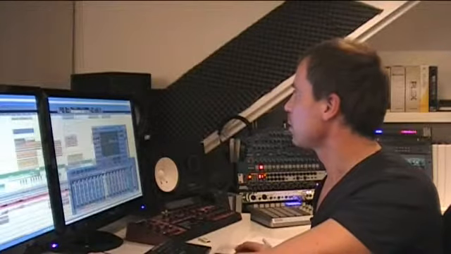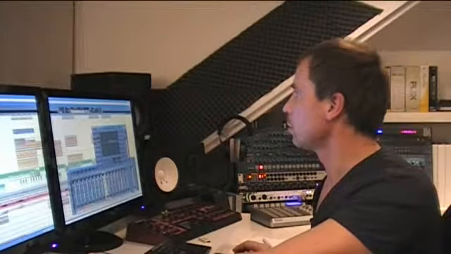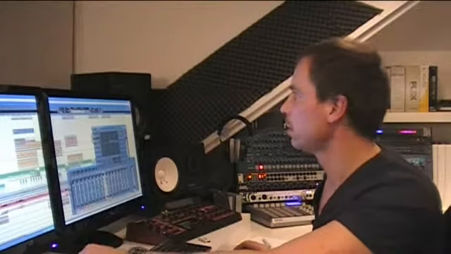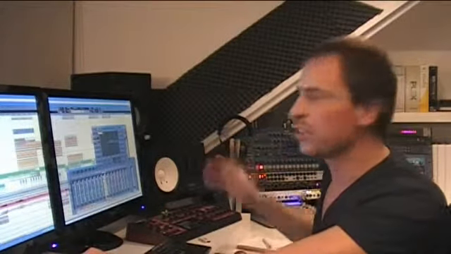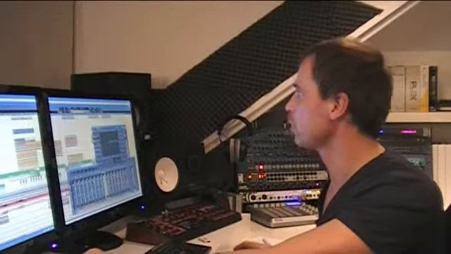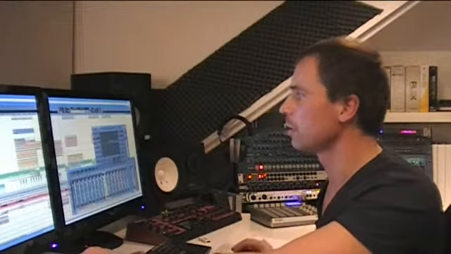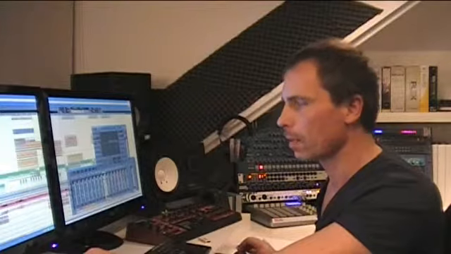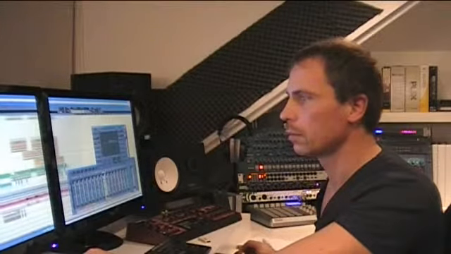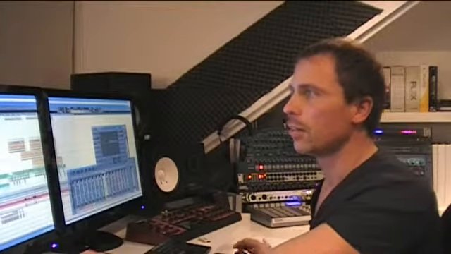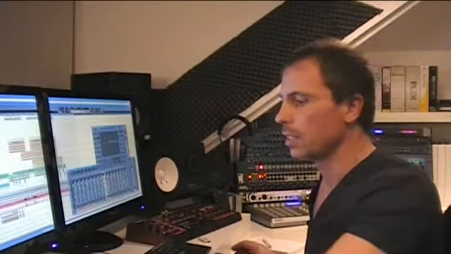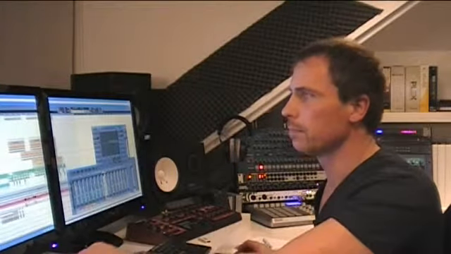But the standard sound is also not too bad, but it's not so spacious. So with some delay and some reverb, we get a very nice sound like that. Sitting in the mix, we get this.